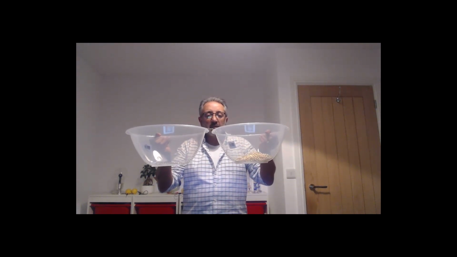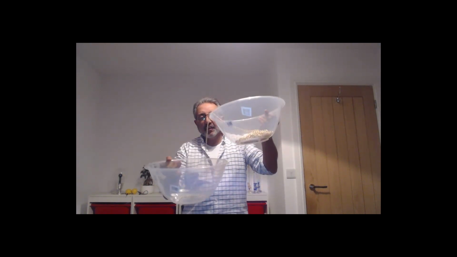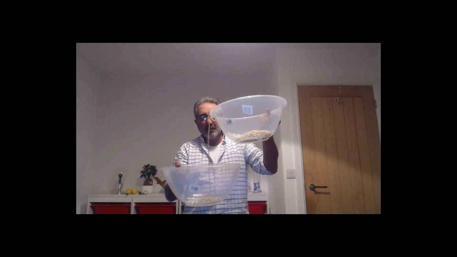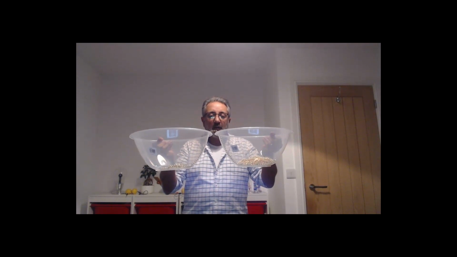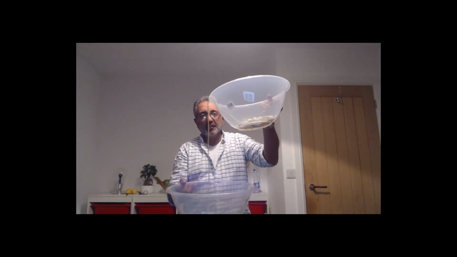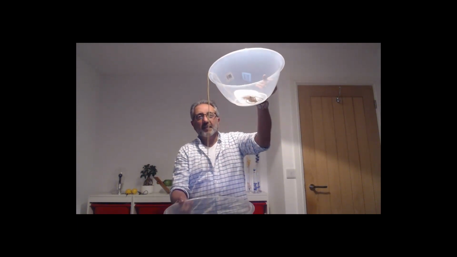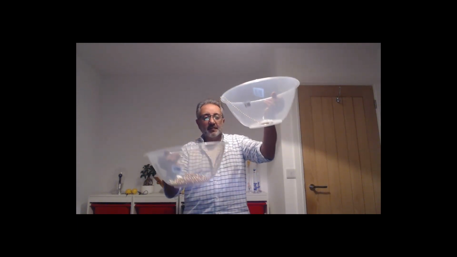There's no movement of beads. But if I create a difference in height by raising one of the bowls, we get a movement of the beads. If I then move the bowls so they are at the same height again, nothing happens. But if I create a difference in height, the beads flow. And the greater the difference, the faster they flow.